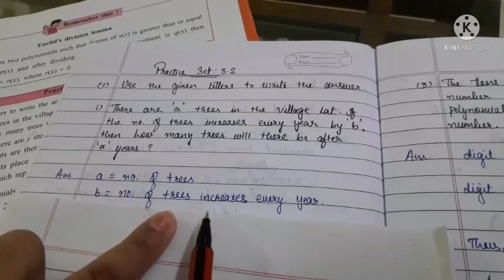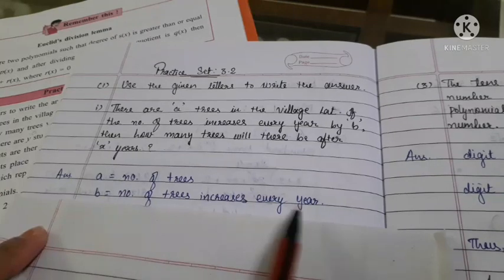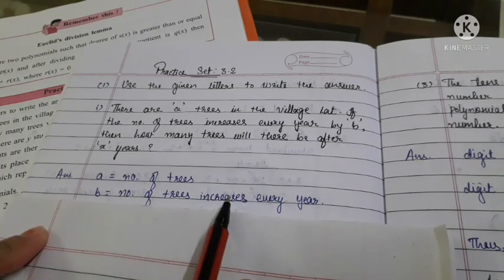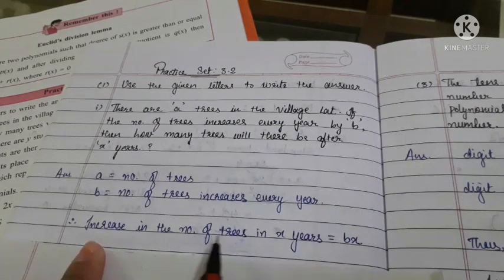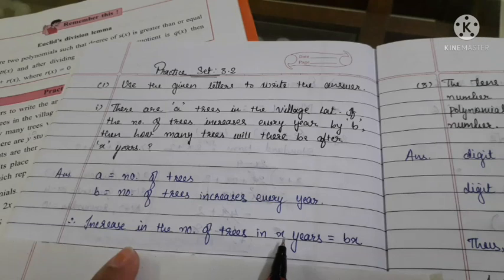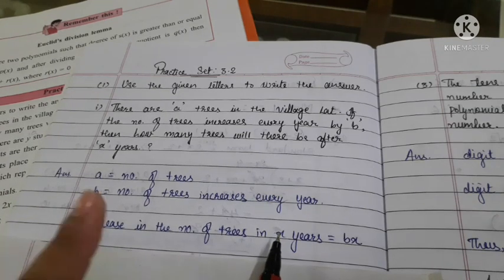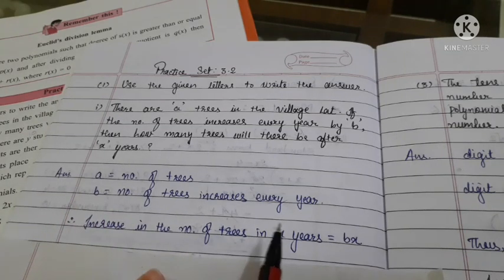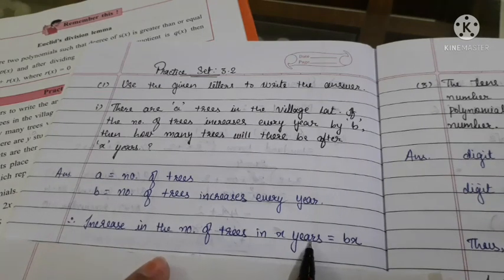The number of trees that increases every year. So my next step: therefore, the increase in the number of trees. As I took the example of 10, every year 10 trees increase, and we are asked for 2 years, so 10 into 2, it is 20.